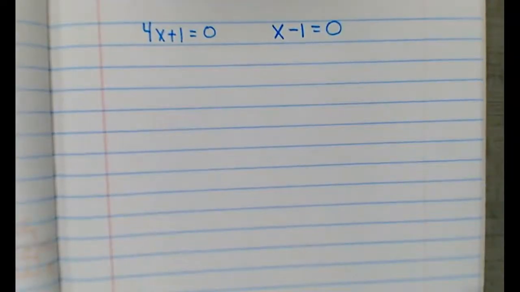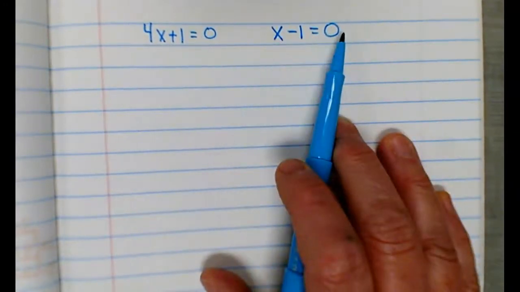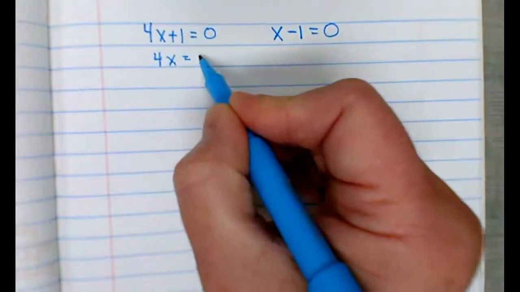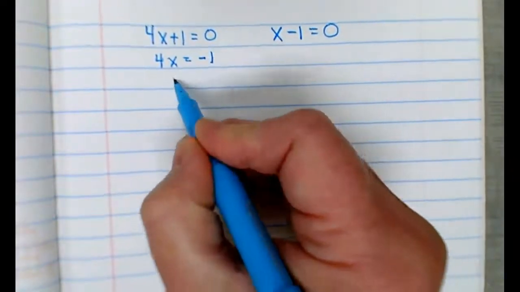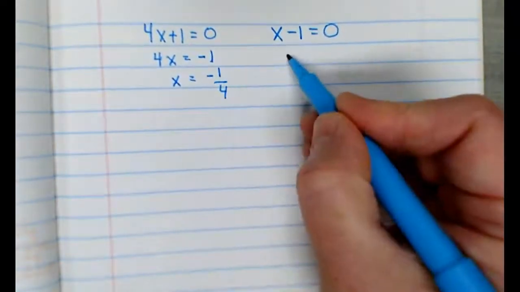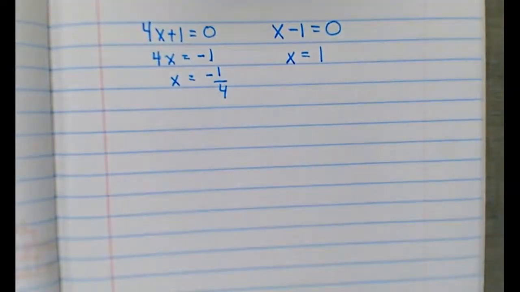Using the zero property rule, either the first factor equals 0 or the second factor equals 0. Subtract 1 from both sides and divide by 4 and add 1 to both sides. So we have 2 answers. If we have 2 answers, what else do we need? 2 checks. So now we need to check it.